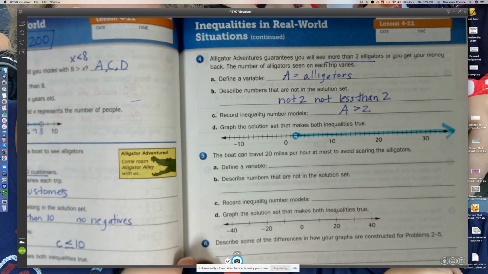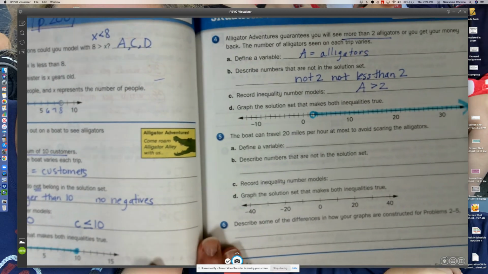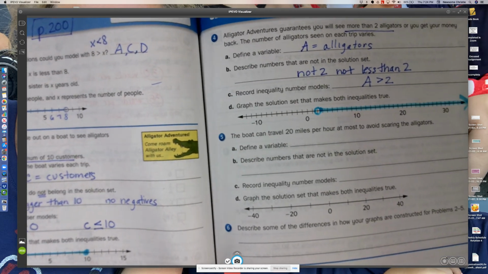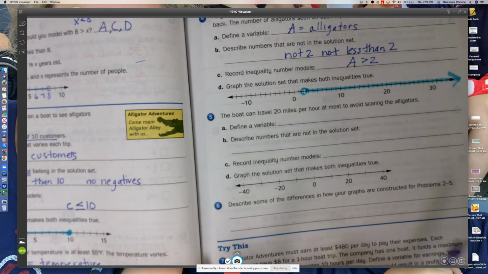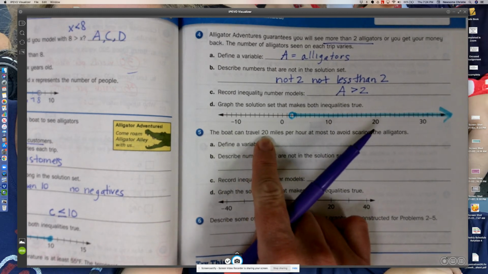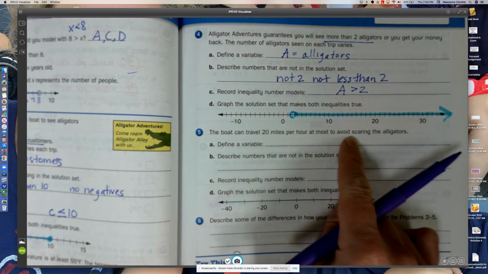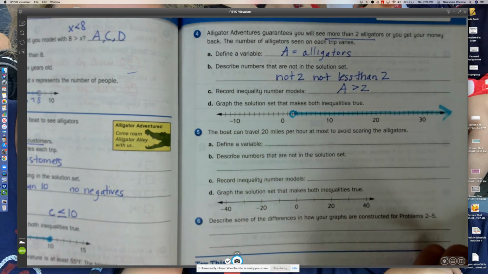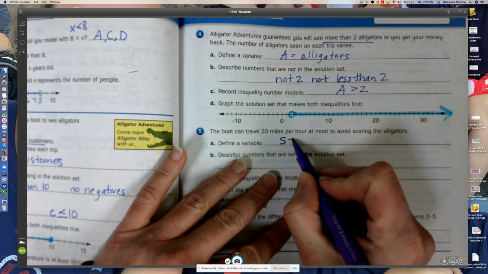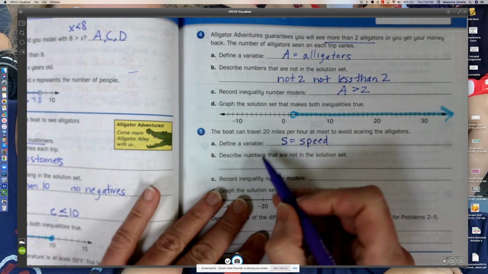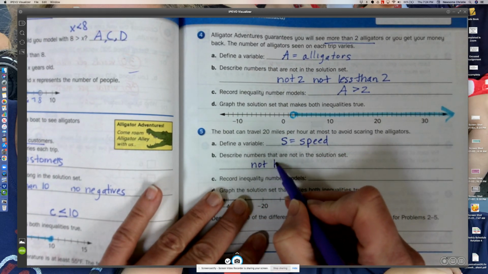All right. Let's look at number 5. This is kind of the last one we're going to tackle here, but why don't you pause the video and try this one on your own and then turn it back on and see if you got it right. It's kind of a good little test. I'm going to go ahead and start because I'm not going to pause my video. The boat can travel 20 miles per hour at most to avoid scaring the alligators. So 20 miles per hour is the most it can go. We're talking speed, right? So I'm going to say S is going to be my speed. What is it not? So it's not bigger than 20.